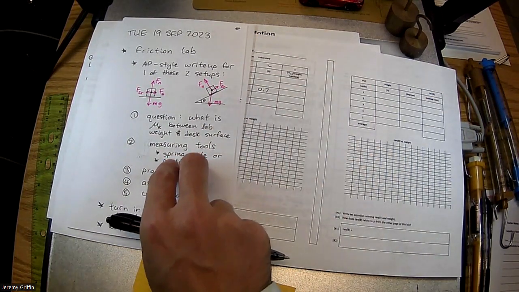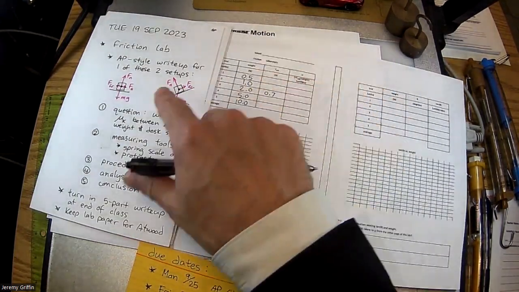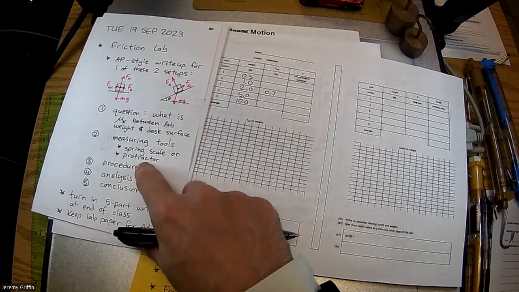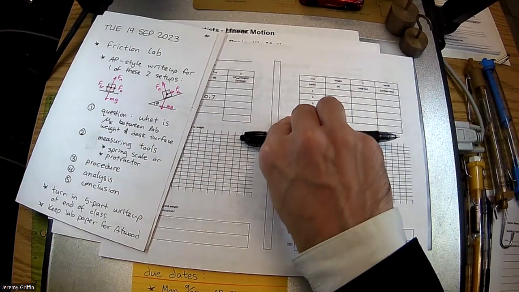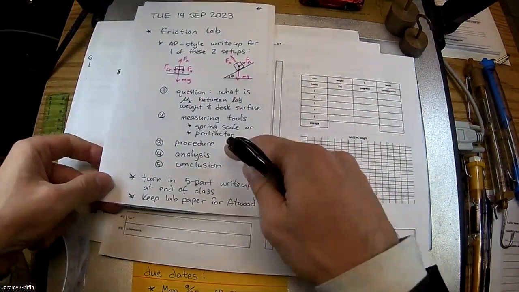Measuring tools: pick one or the other. You can do the entire lab with the spring scale, which is what I've been showing you: lift, drag. Or you can choose the protractor. The protractor has to do with putting the block on an incline, raising it to some angle, and watching it slide at constant velocity.